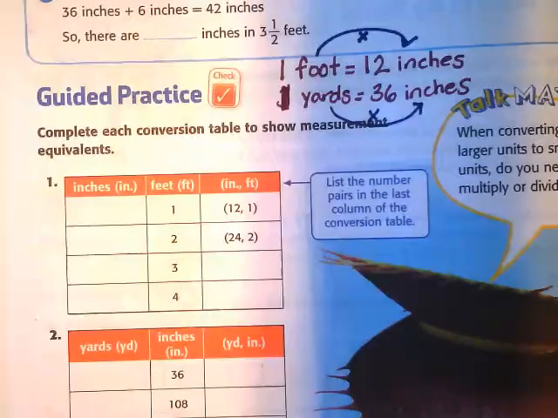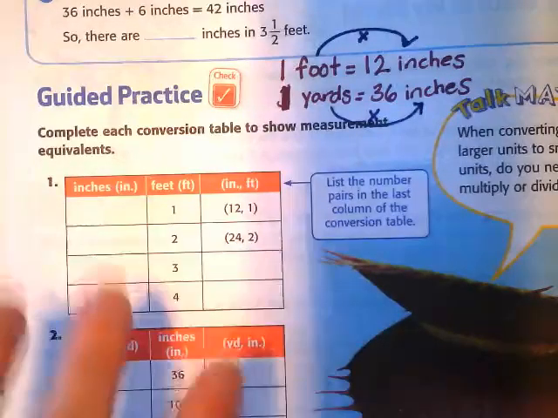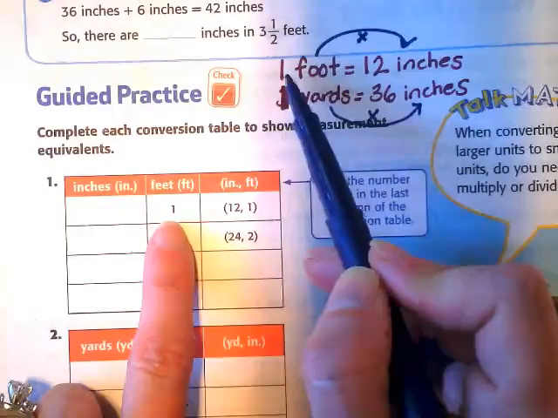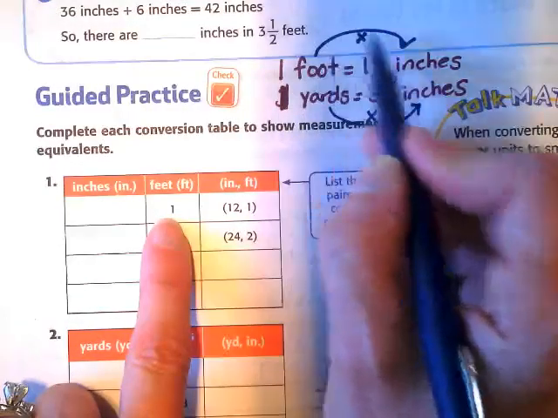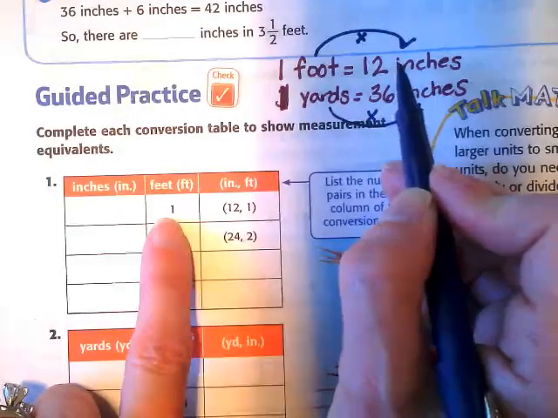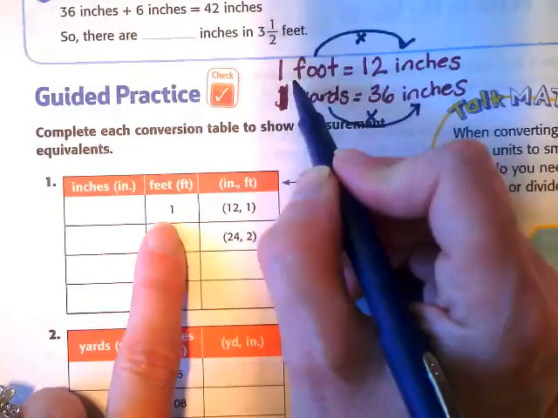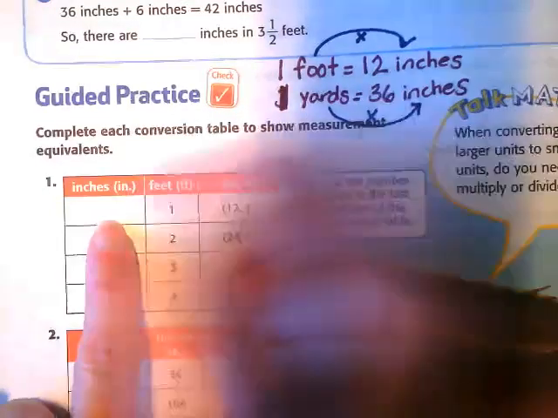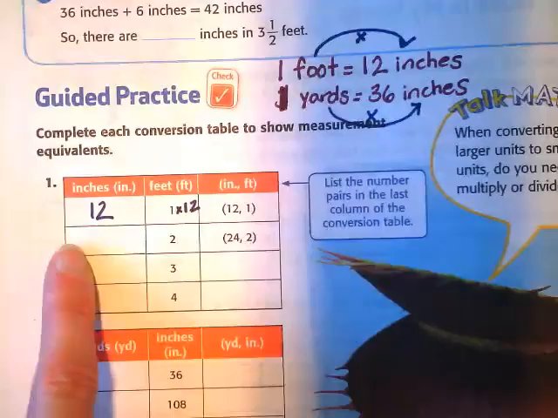Now, I know you're probably looking at this and saying, oh no, it's asking me to go from inches to feet. Not really. This chart gives you the feet, and it's asking you to convert to inches. So again, you are going to take this number and multiply the number of inches. For the first one, it says, if there's 1 foot, how many inches are there? It's going to be 12. We know that because we multiplied 1 times 12.